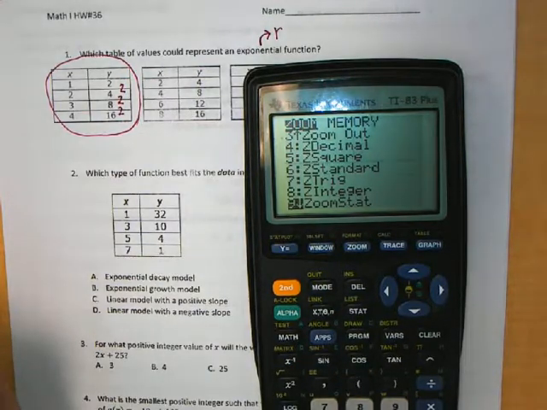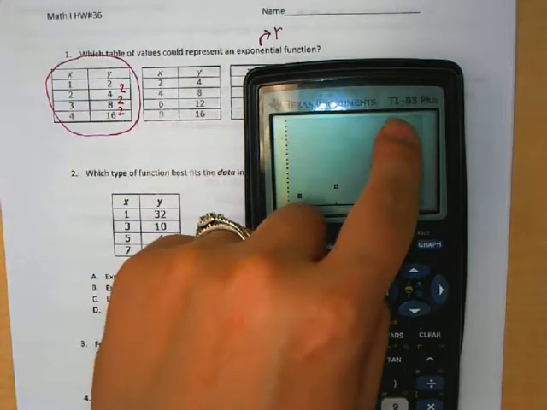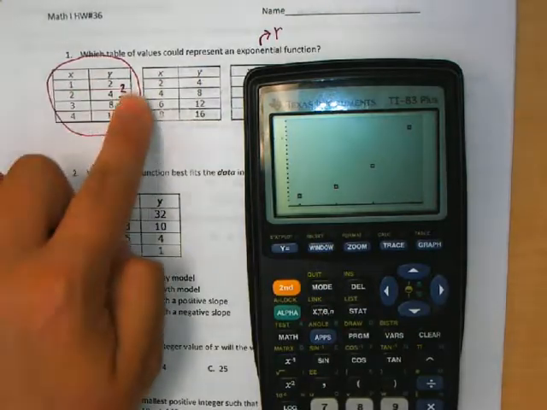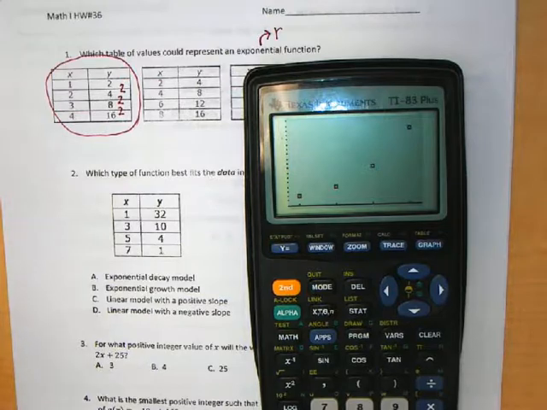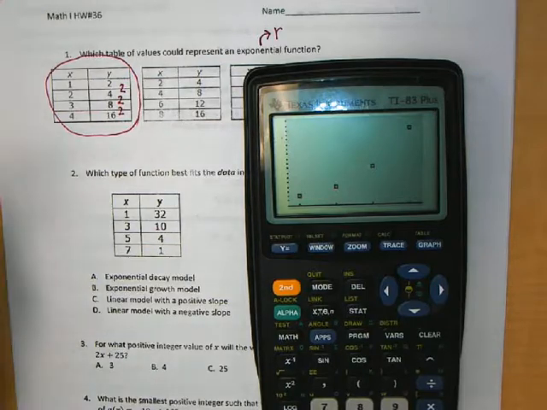So we're going to hit enter, and you'll notice that now I can see that that's forming an exponential growth function. So just like we did, either way, it's a good tool to have to quickly look and see what's going on.